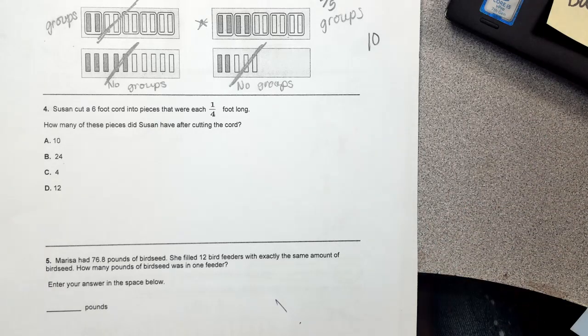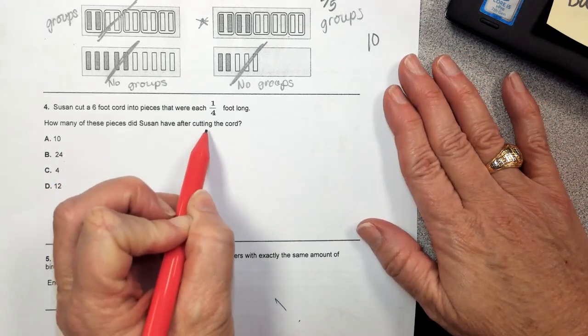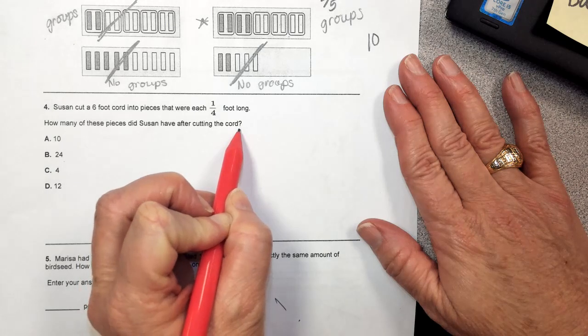Number 4. Susan cut a 6-foot cord into pieces that were each 1/4 foot long. How many pieces did Susan have after cutting the cord?